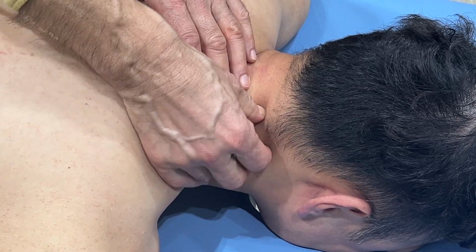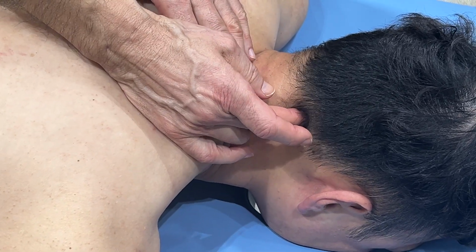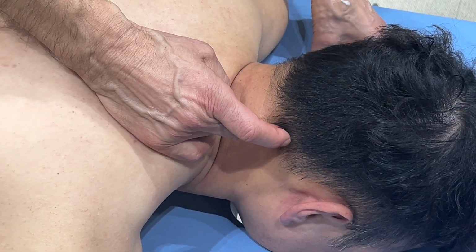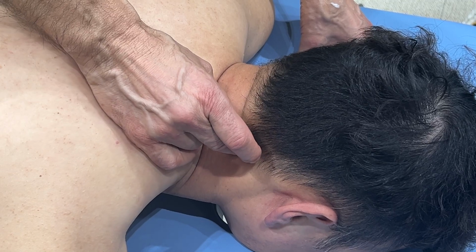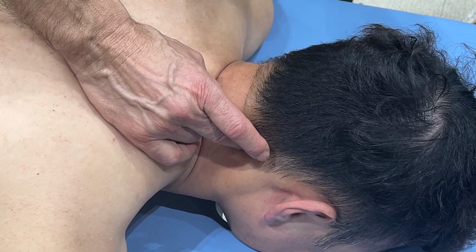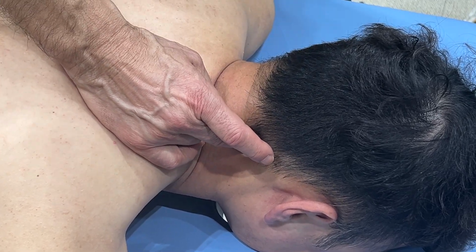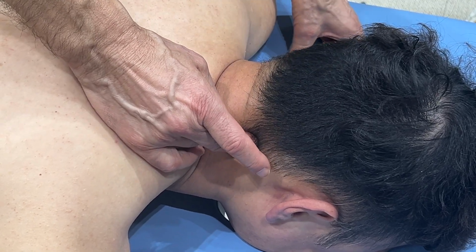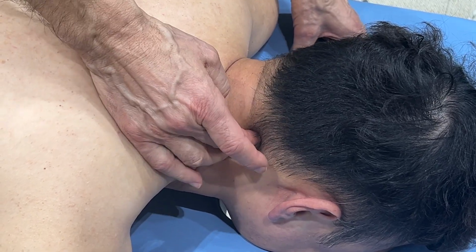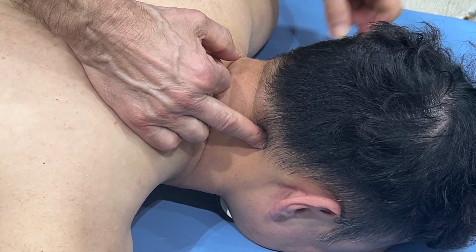I can go upward to the occiput, there is no splenius capitis, and if I go back, then often you can feel a little border here. This is the border of the splenius capitis. Here I can feel it. And then I know I'm on the splenius capitis.